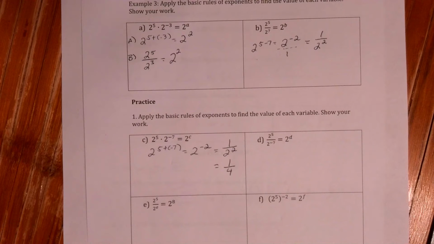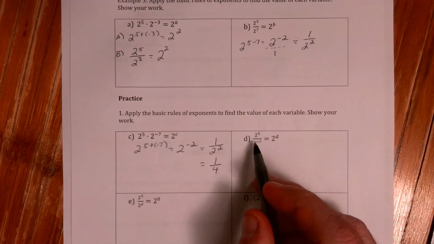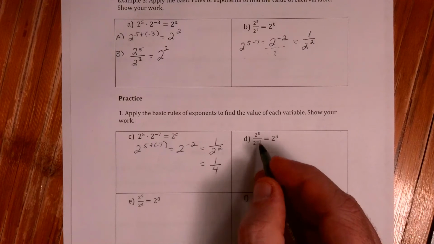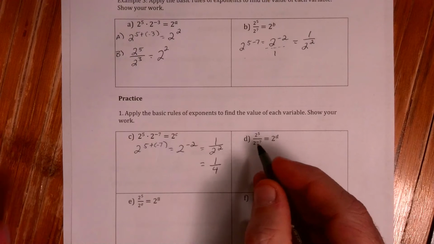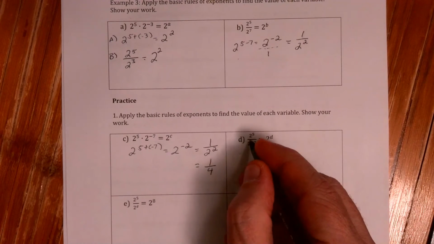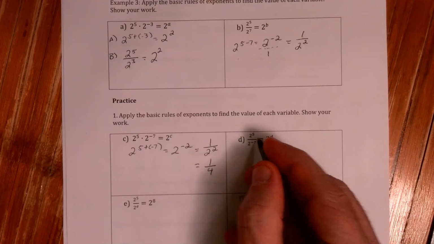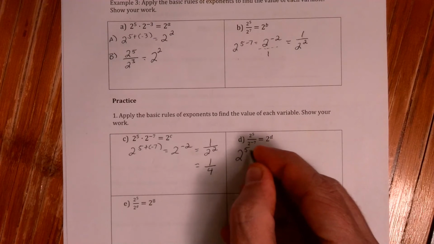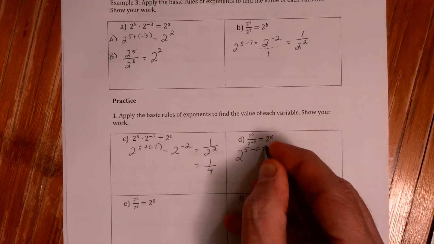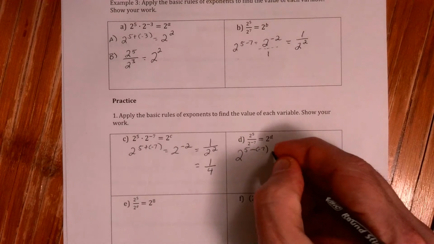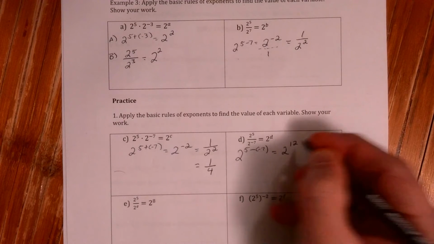Okay? Now, D. This one gets a little challenging. There's a couple different ways you can do it. Notice, if you want to subtract these exponents, right? And I don't care which way, if you're good enough. If you know the quotient rule, I could subtract 5 minus a negative 7. If you're comfortable with subtracting a negative, and you know that is 2 to the 12th power, that's fine.